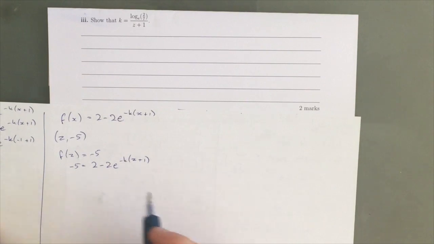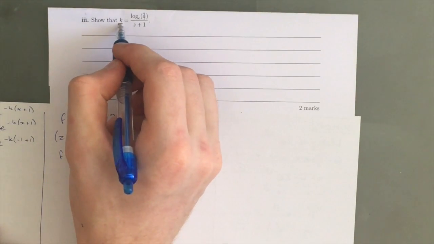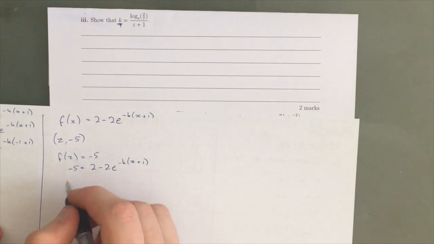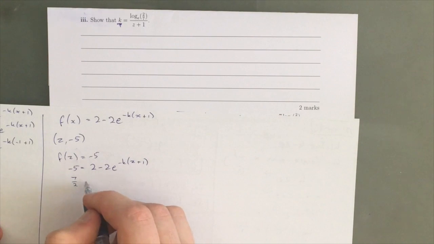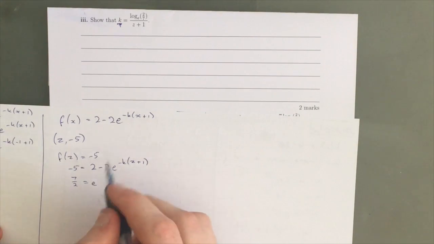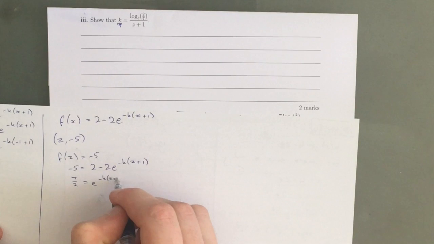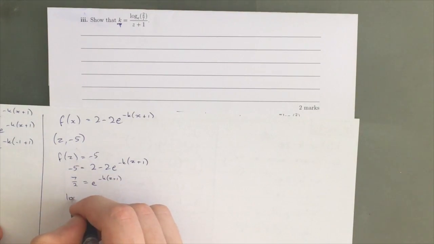Awesome. And then we just rearrange for k, because we know that k is going to be by itself on this side, which means that we need to just solve for it. So we take 2 from both sides, which gives -7, and then we divide that by -2, which gives us 7 on 2. From here we can rearrange this into a log.